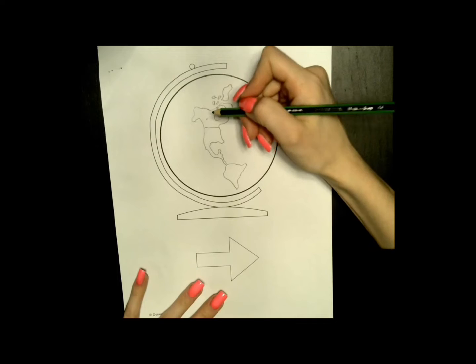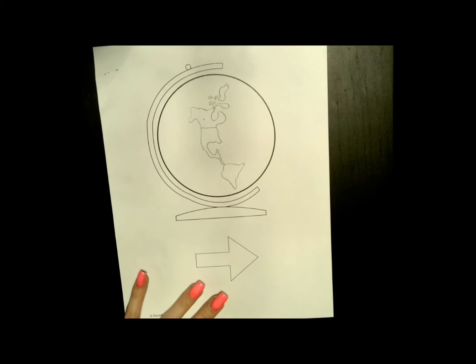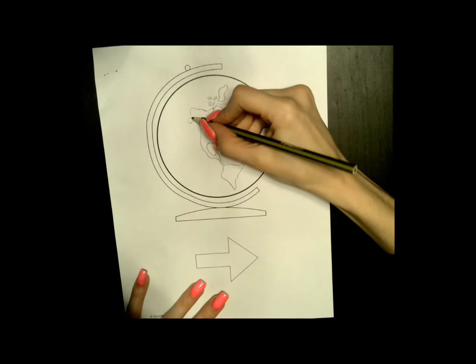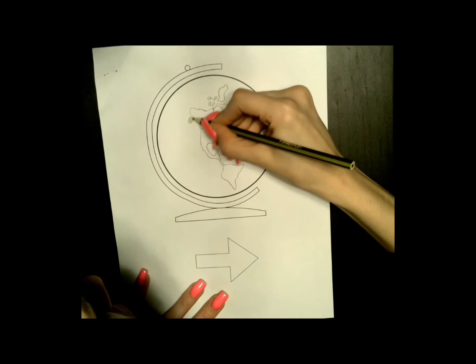Okay, now what I need to do, since I'm done my drawing, is color. We said this was land, so of course we would use a green color for our land. So let's start coloring.